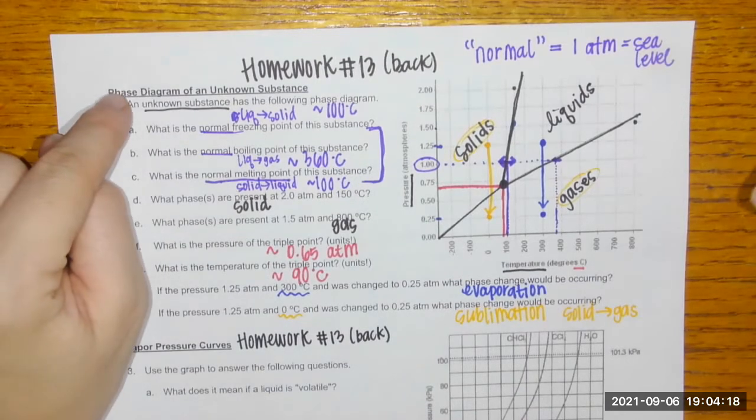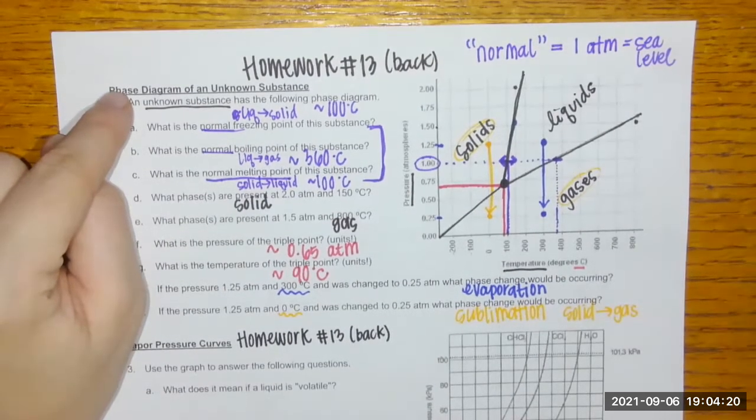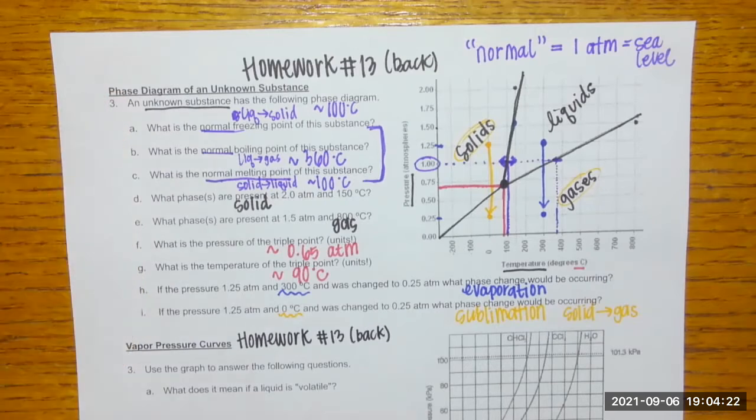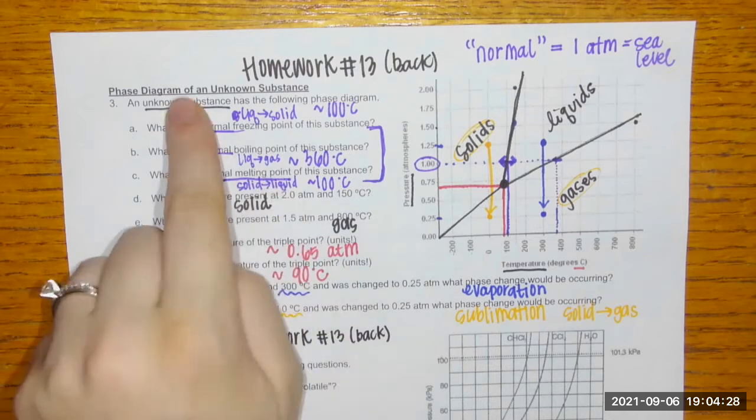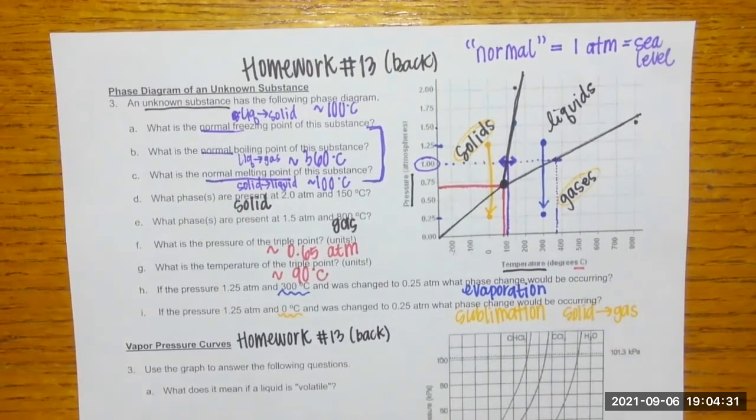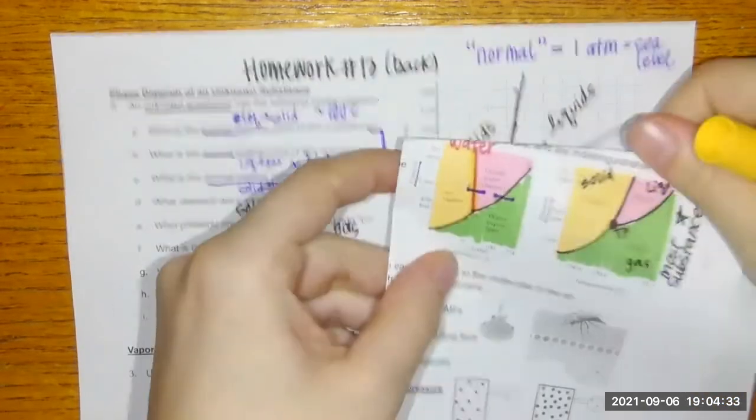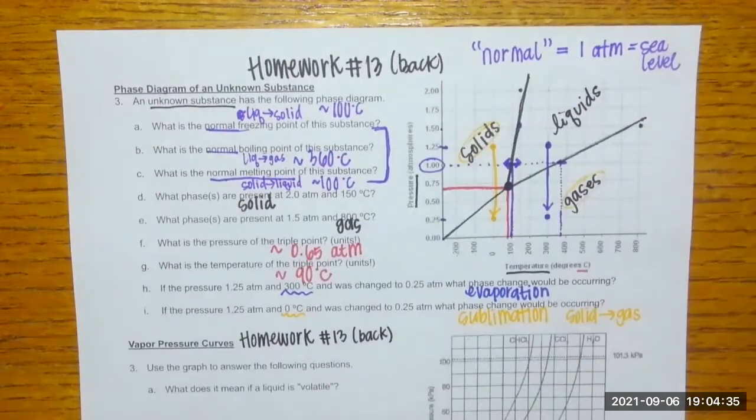This type of graph is a phase diagram, and it gets really confusing. So this is a phase diagram and they look like this, right? And then we've got heating curves, which don't even have any curves on them at all.